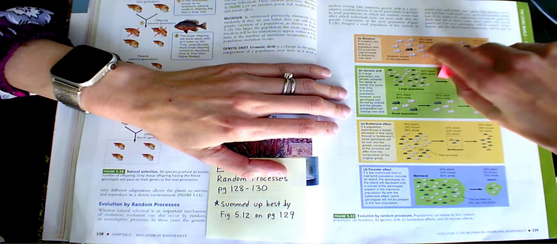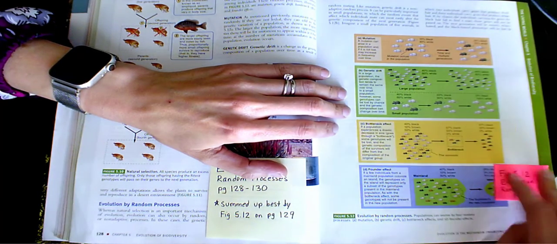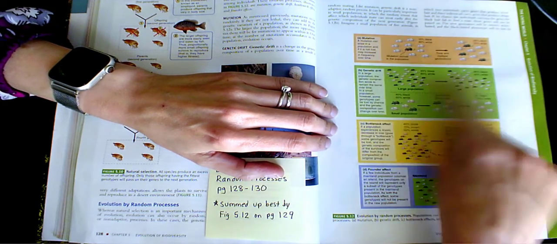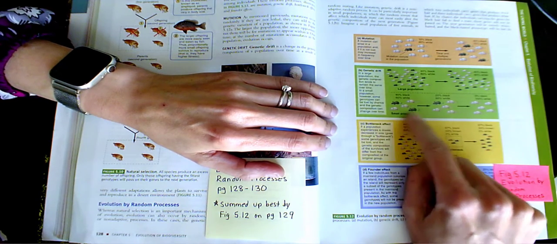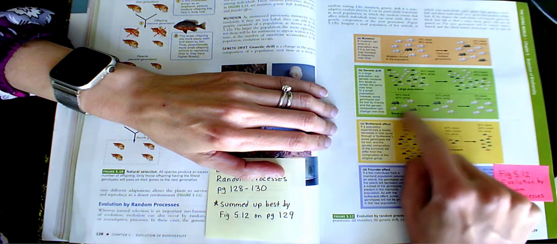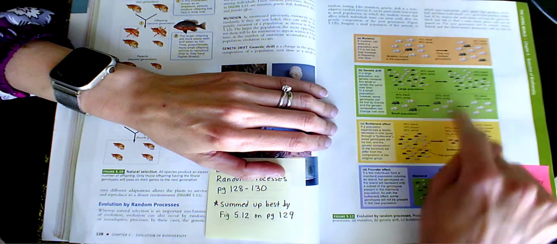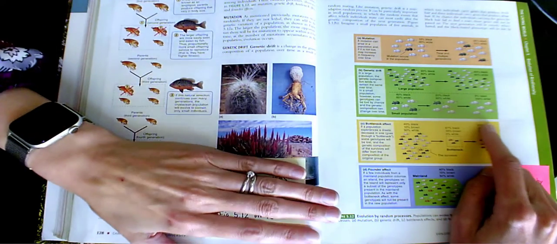But in a small population, sometimes traits drift away from the regular population. Like you can see here, the black mice, that particular trait or adaptation has drifted away. So now all we have left are the white ones, and it's much less biodiverse.